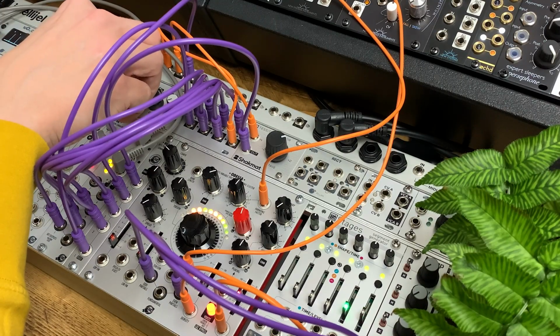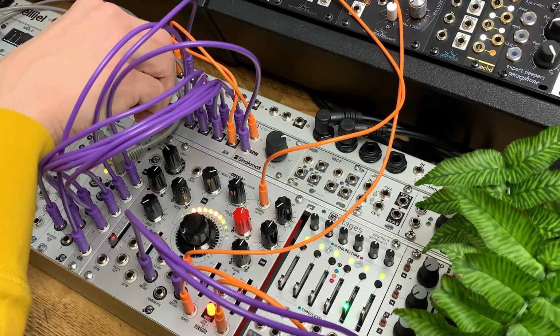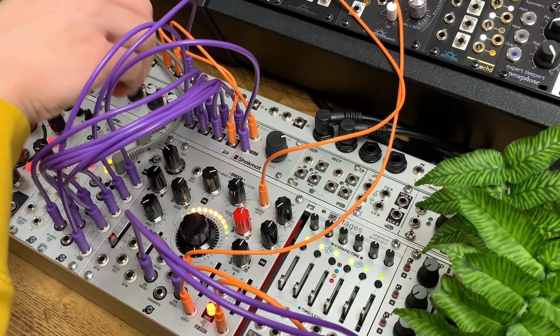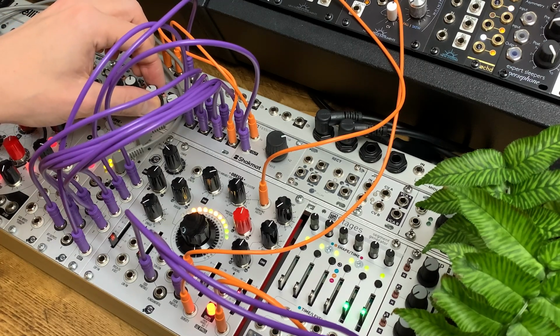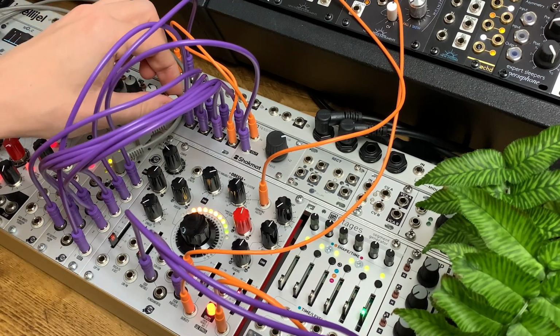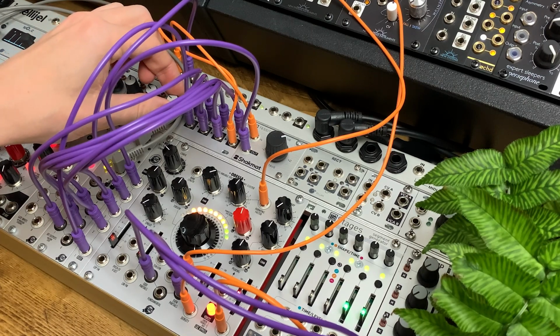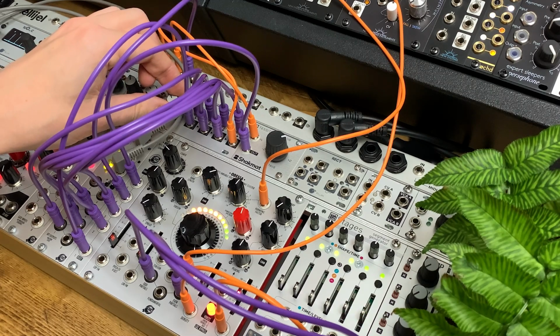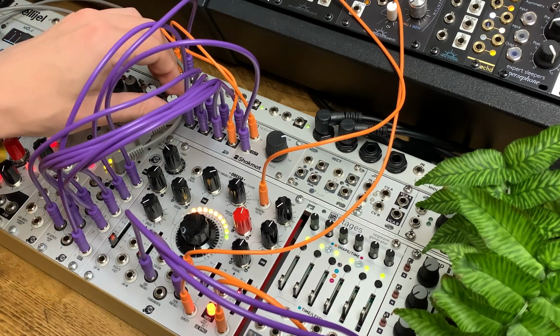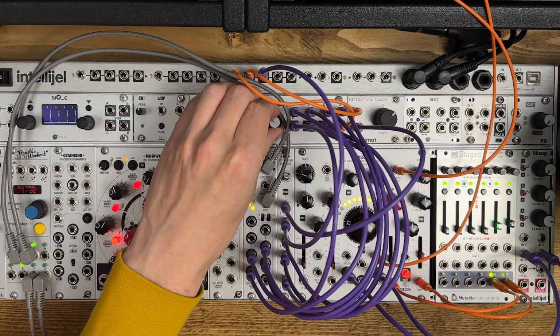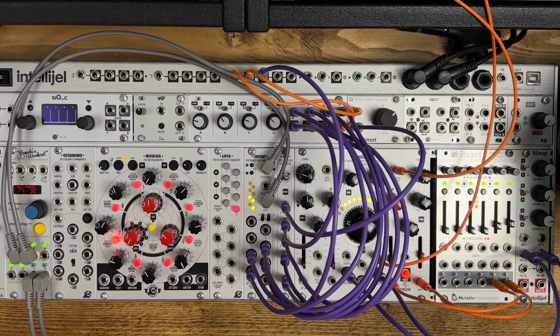There's an octave. Minor 7th there. Let's go for a 3rd and then go for a 5th there. Now, because the Hell expander quantizes the inputs, it makes it quite easy to dial in nice intervals.